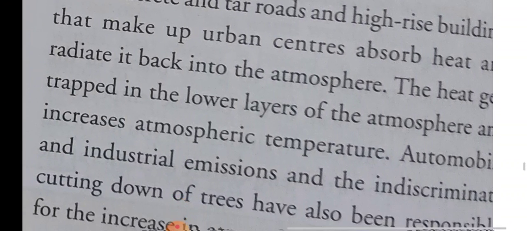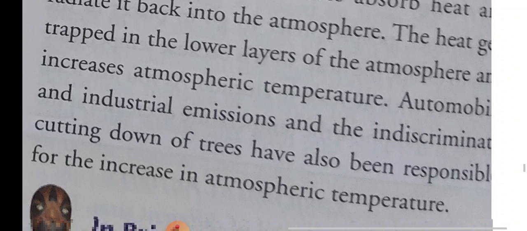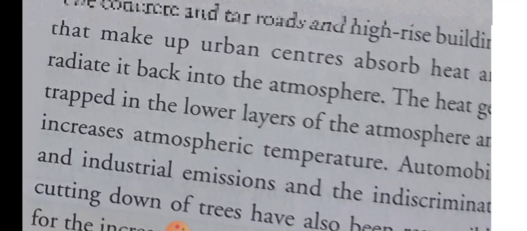Automobiles and industrial emissions. Automobiles means the smoke which comes out from the vehicles, and the industrial emissions means smoke and dust which comes out from the factories and industries. And the indiscriminate cutting down of the trees means deforestation, which has also been responsible for the increase in atmospheric temperature.